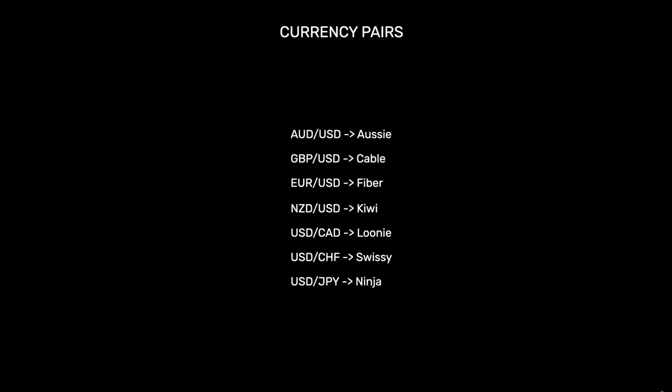Pound dollar is often referred to as cable, and this is because back in the mid-19th century, before the invention of satellites and fibre optics, the exchange rate between the Great British pound, sterling, and the US dollar was actually transmitted across the Atlantic Ocean via a submarine cable. So this is what traders refer to it as.